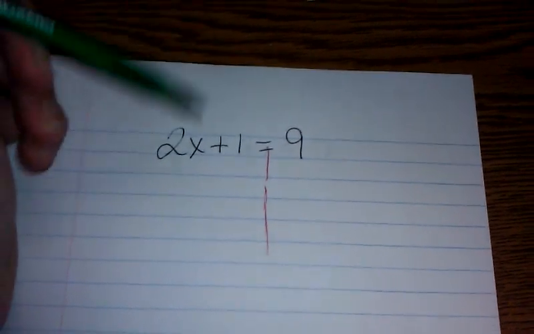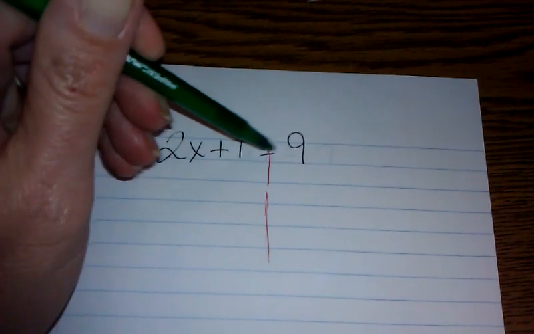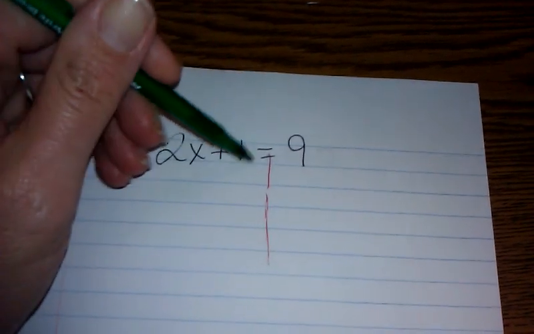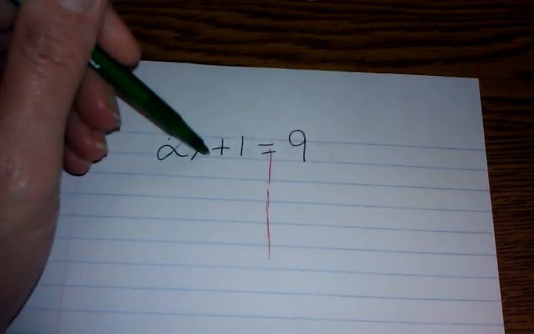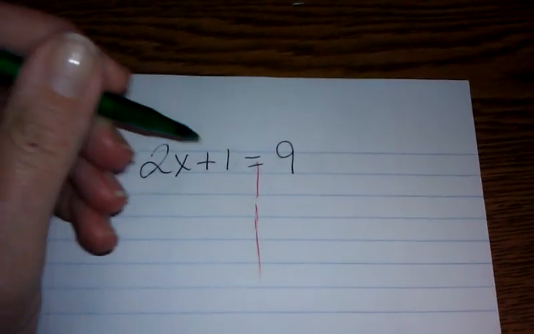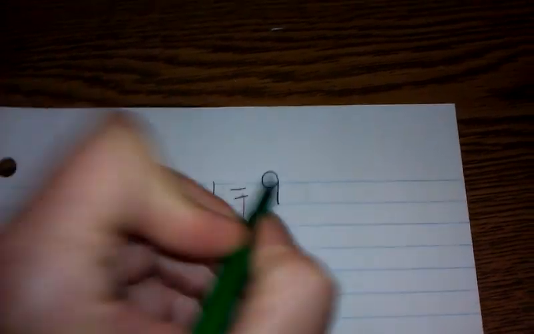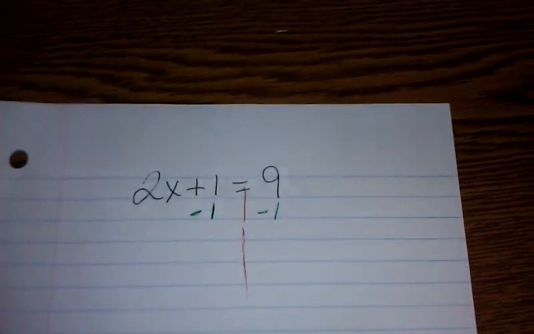I'm going to put my pencil on this x. This says 2 times x plus 1 equals 9. Well, the first thing I need to do is add or subtract. I need to move this plus 1 over to the other side. Well, to move it over, I have to do the opposite. It says plus 1, so the opposite is minus 1. So I'm going to subtract 1 from each side.